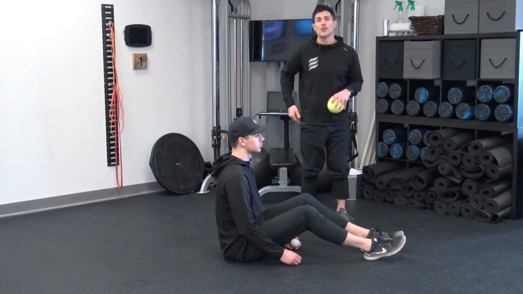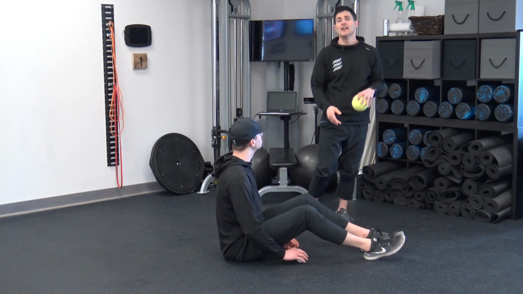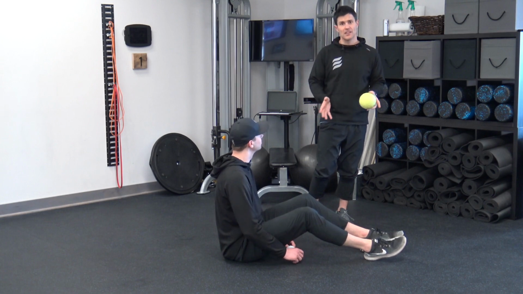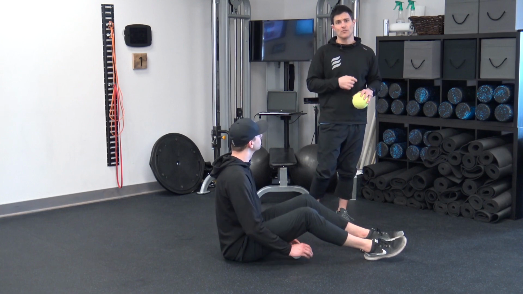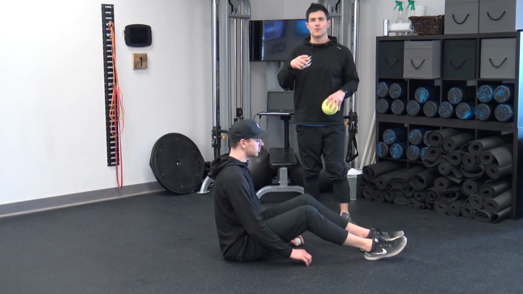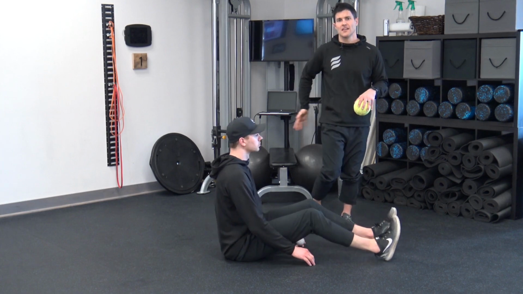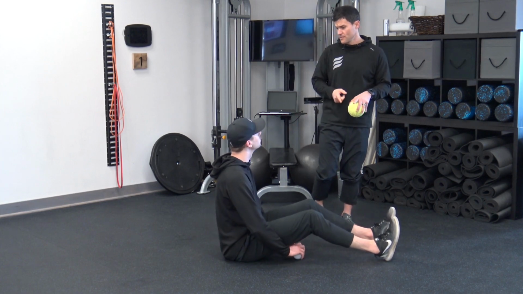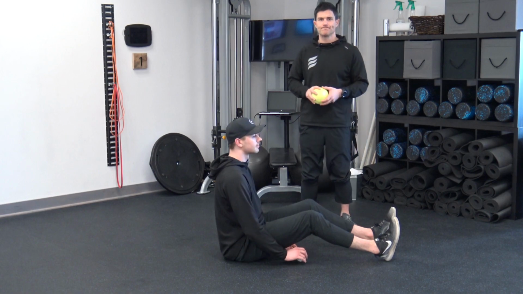Or if you feel a tingling or a numbness going down the leg, get off of it. Okay, that's your sciatica nerve. We're gonna avoid that as well. So again, 6 to 10 breathing patterns, go up the length of the leg, the glute, or the piriformis, and then we'll move into our next segment.